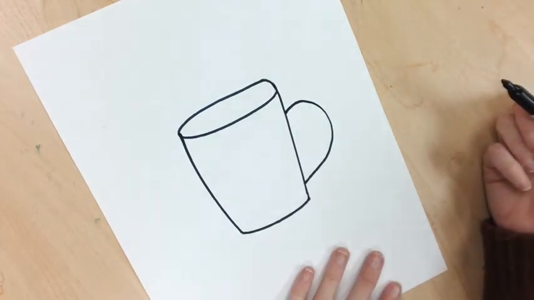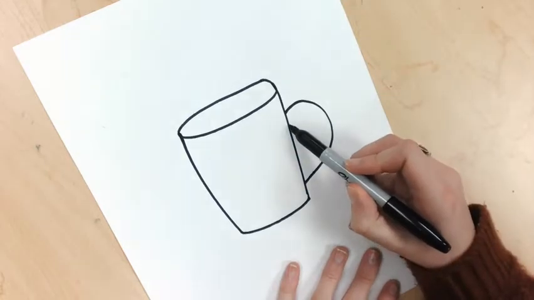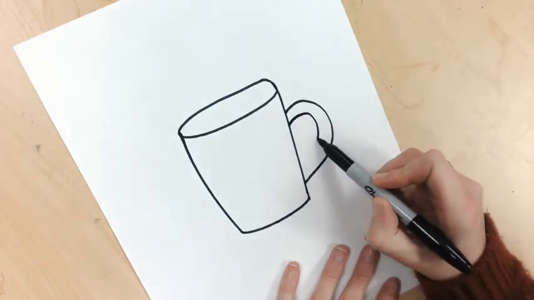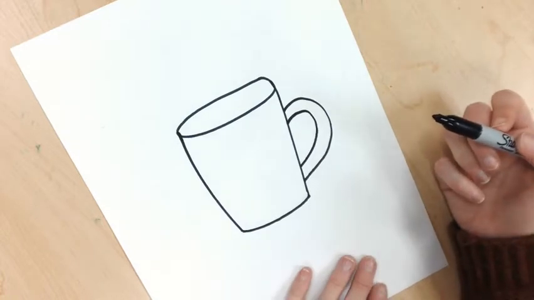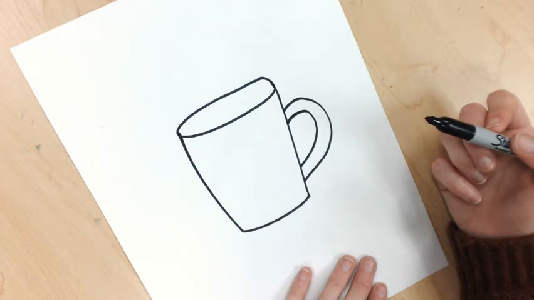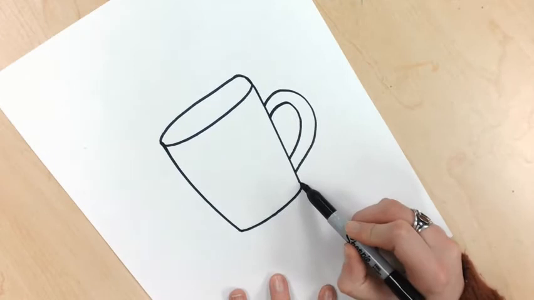And to make it look a little bit more three-dimensional, I'm going to add an inside piece. You can tell that oval that we made at the top is what shows us that it might look a little bit three-dimensional, even though it still is a 2D piece of artwork.